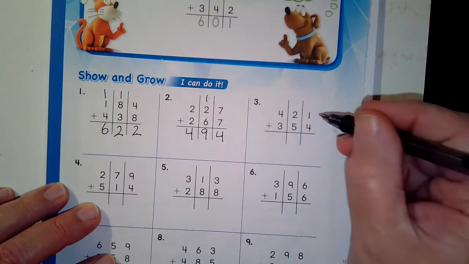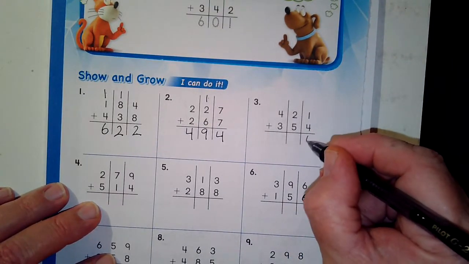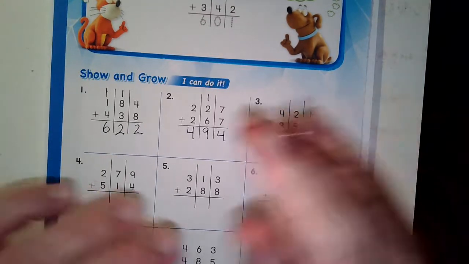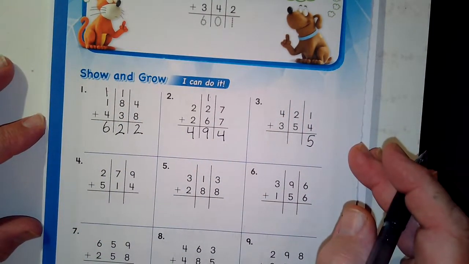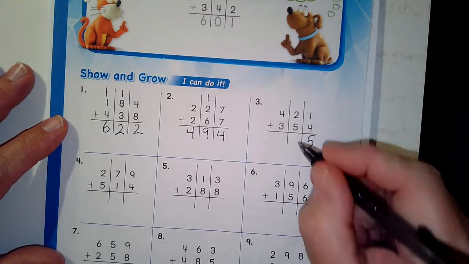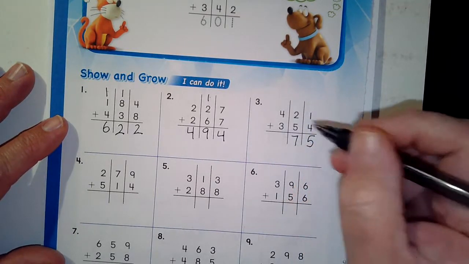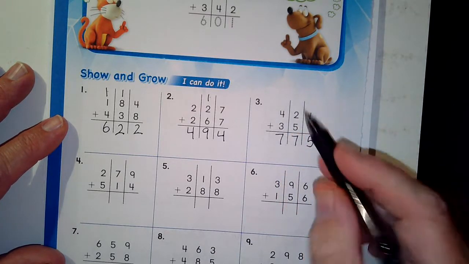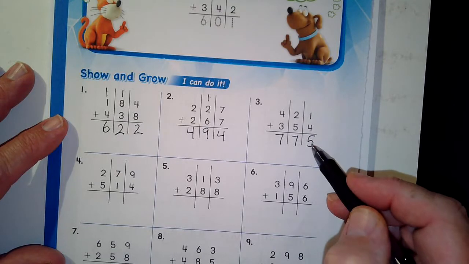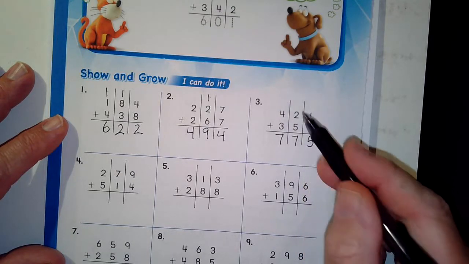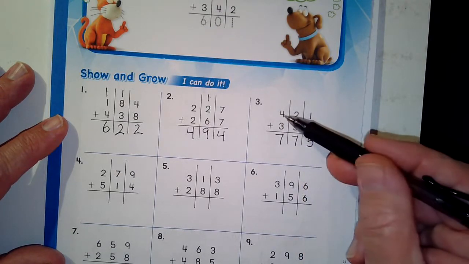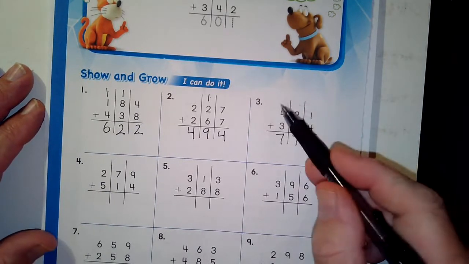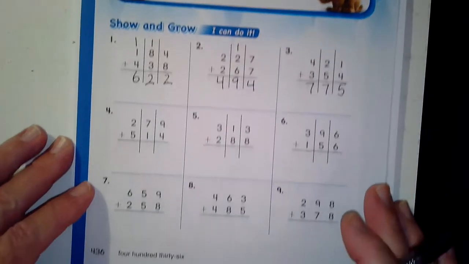Let's keep going. 1 plus 4 is 5. I don't put anything up here. There's nothing to carry. There's no regrouping. 2 plus 5 is 7. And 4 plus 3 is 7. Notice how there's nothing regrouped and nothing regrouped. None of these sets of digits added up to more than 10. So there's no regrouping if there's not more than 10.